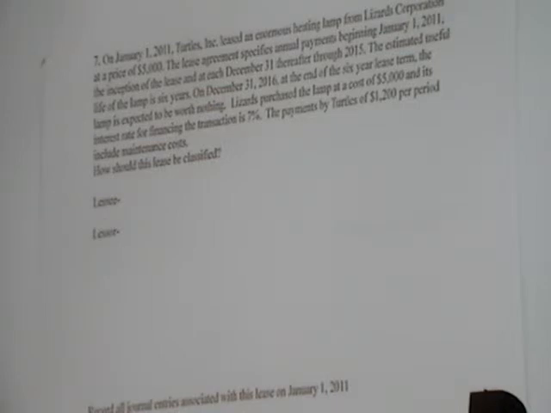So on January 1st, 2011, Turtles Inc. leased an enormous heating lamp from Lizards Corporation at a price of $5,000. The lease agreement specifies annual payments beginning January 1st, 2011, the inception of the lease, and each December 31st thereafter through 2015. The estimated useful life of the lamp is 6 years. On December 31st, 2016, at the end of this 6-year lease term, the lamp is expected to be worth nothing. So they're going to lease it for 6 years, and at the end of that 6 years, they expect it to be worth nothing. So the entire useful life is made up of the lease term.